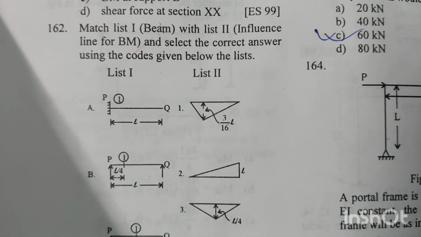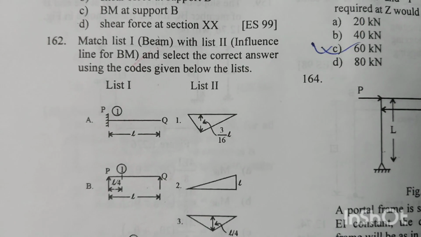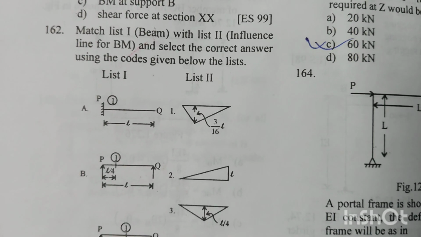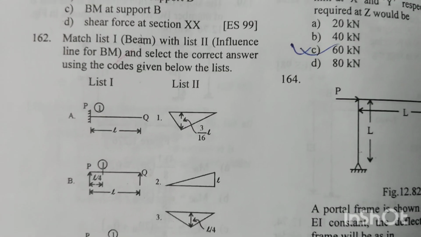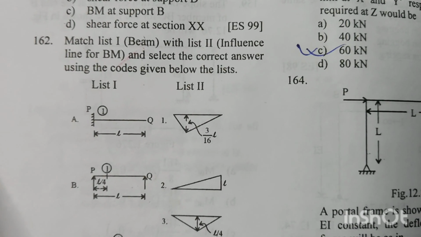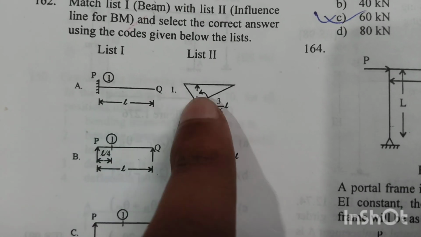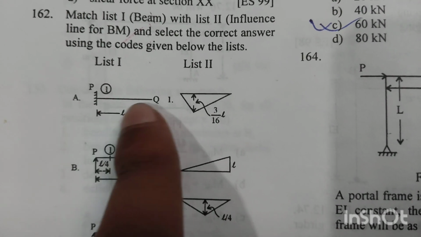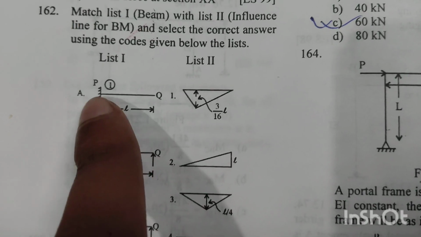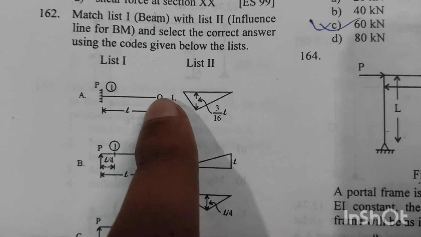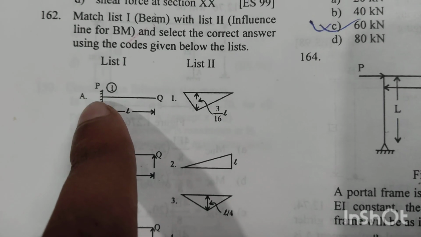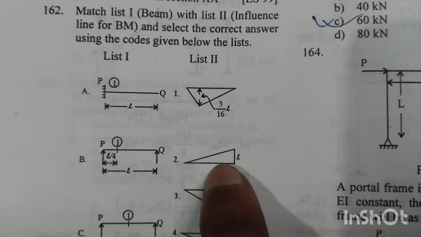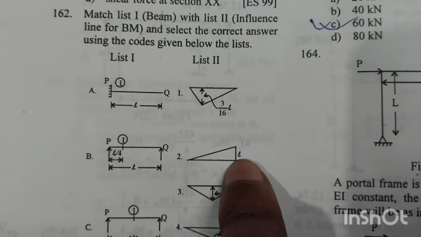Question number 162. Match list 1, the beams, with list 2, the influence line for BM given, and select the correct answer using the codes given below the lists. Option A is the cantilever beam PQ. The influence line for bending moment for this beam will be maximum for the unit load at the fixed end when the load is at Q, and the bending moment will increase linearly. The diagram of the bending moment will be triangular in shape, given in option 2, and the ordinate of the triangle will be L.